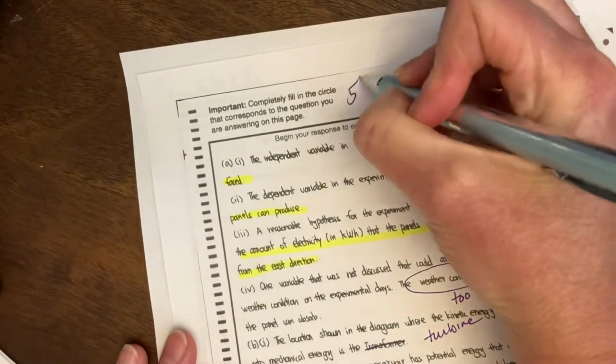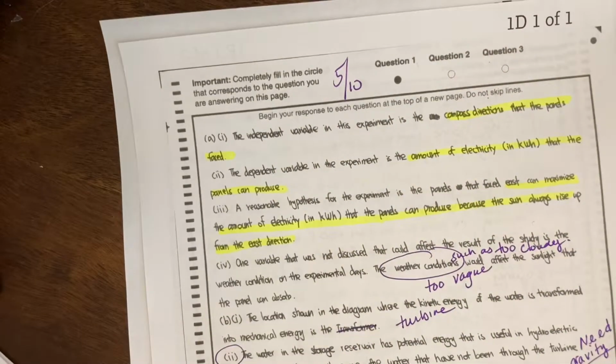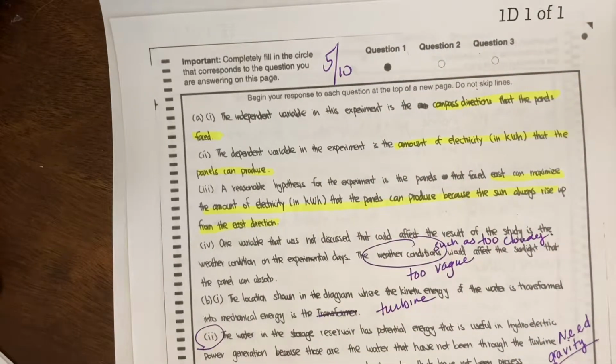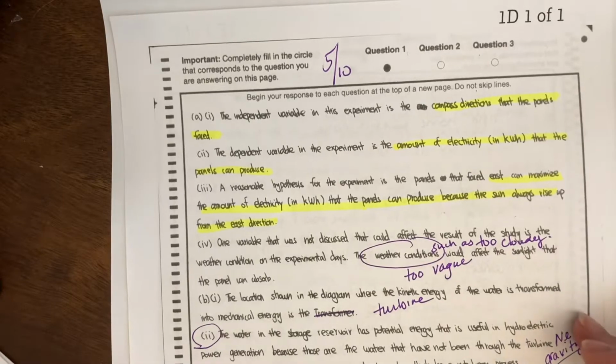So 5 out of 10 is a decent score. If the student got all 5 out of 10s on all 3, at least, and a decent score on their multiple choice, it's in passing range according to how the FRQs were scored.